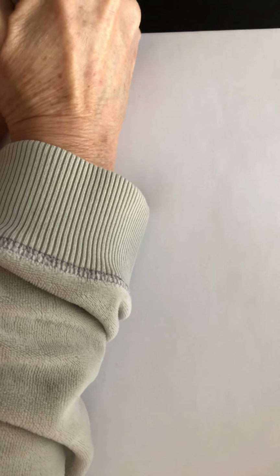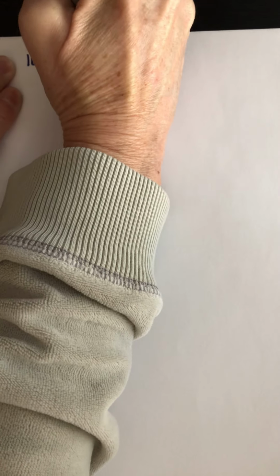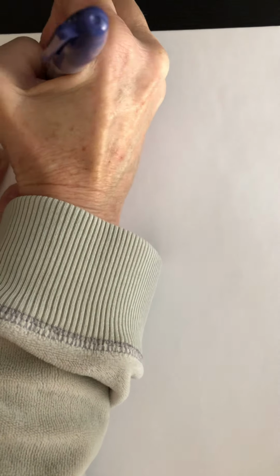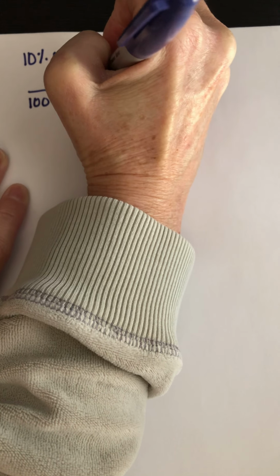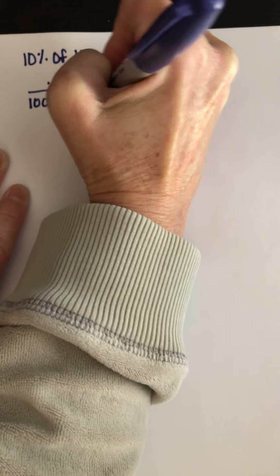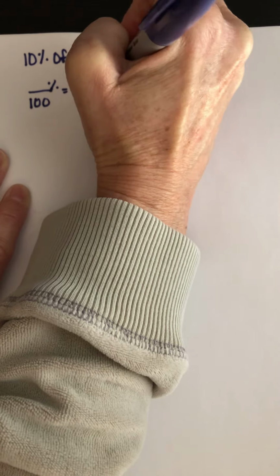Try to make sure I keep it in frame here. Next, I have 10% of 110. So what is 10% of 110? Again, write out my formula. Percent over 100 equals is over of. I just kind of put it in parentheses here. Percent over 100 equals is over of.